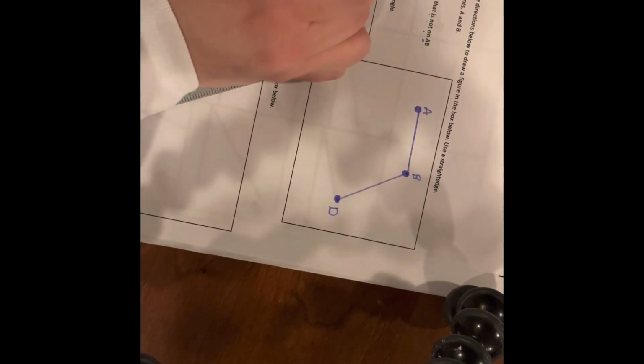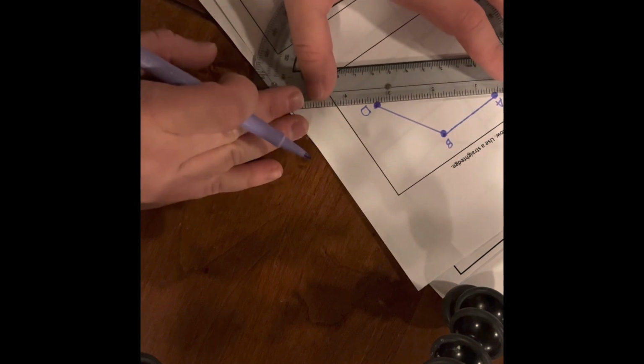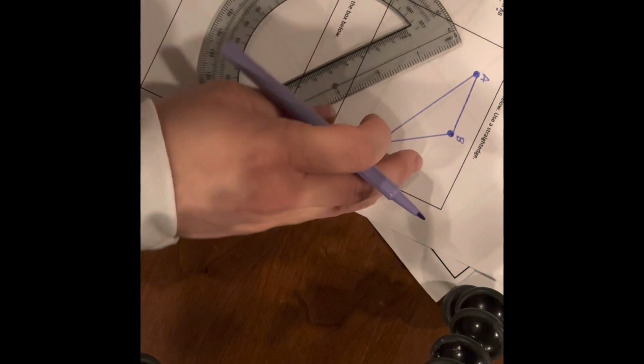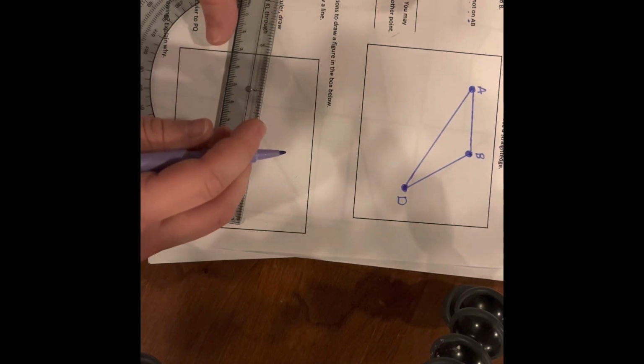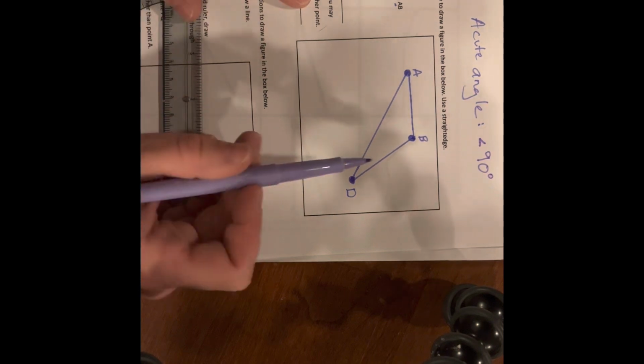The next one says draw AD. So now I'm going to connect points A and D. All right, F. Name an acute angle. An acute angle is less than 90 degrees. So I have to find an acute angle on here.